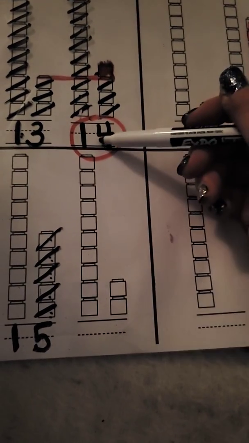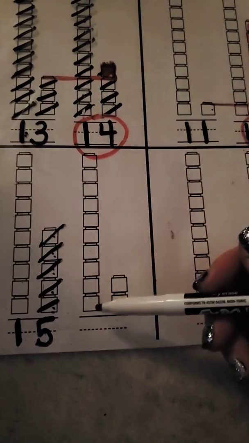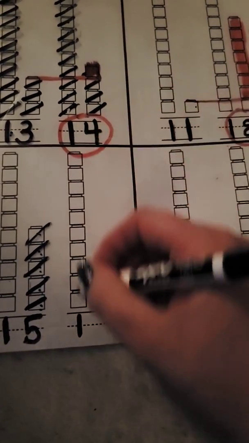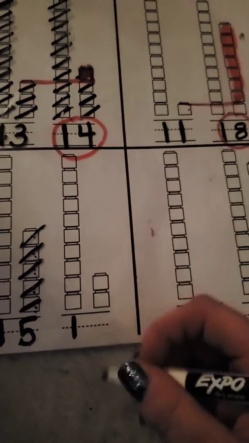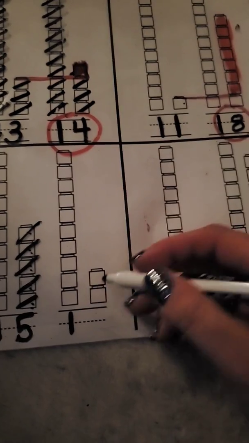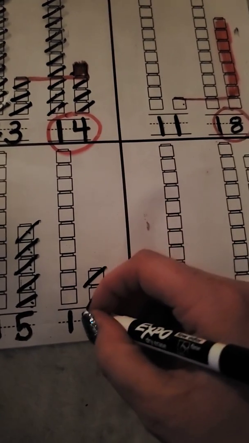Okay, let's go to this one. All right, we know that this is 10, right? We know that's 10, and there's only one of those. So we can put a 1 because there's 1, 10. All right, how many extras? How many by themselves? 1, 2. So we're going to put a 2.